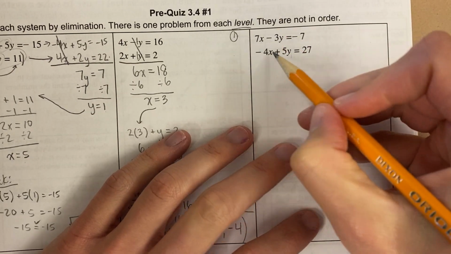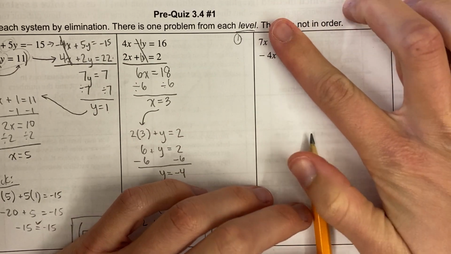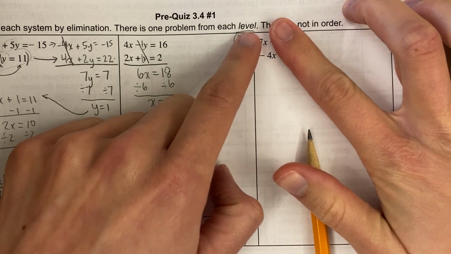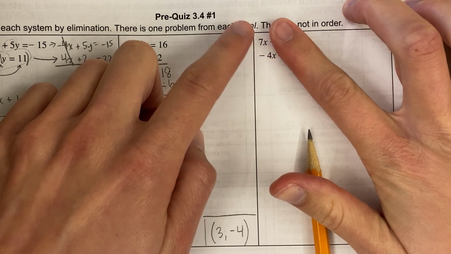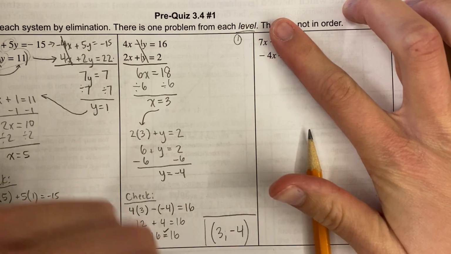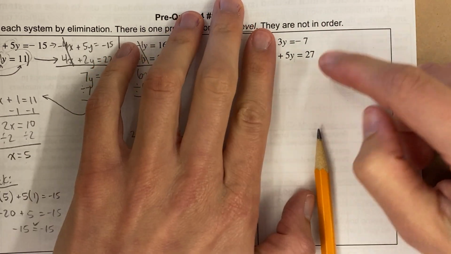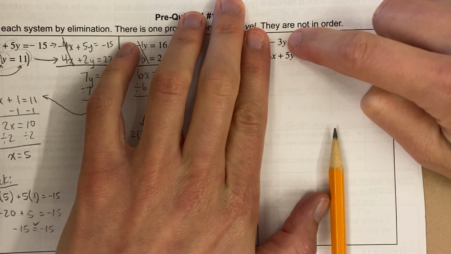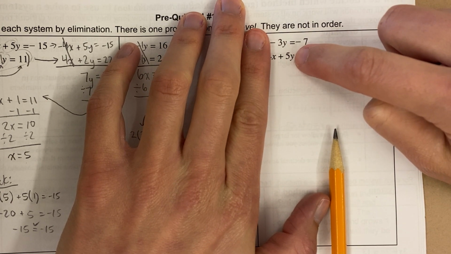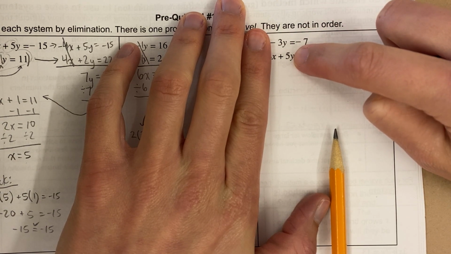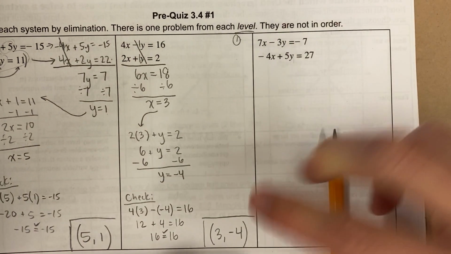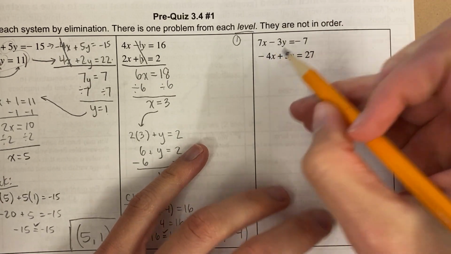what's level 3. So here I notice if I want to cancel out the x's, I already have a positive and negative, so I could multiply this one by 4 and this one by 7, and I'd end up with positive 28x and negative 28x. That would work. Or I could multiply this top one by 5 and this bottom one by 3, and I'd end up with negative 15 and positive 15. That would work too. I'm going to go ahead and just use the smaller numbers. Like, there's no reason for me to choose the larger numbers here.